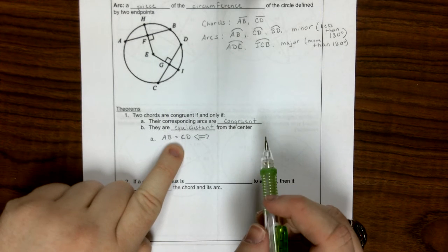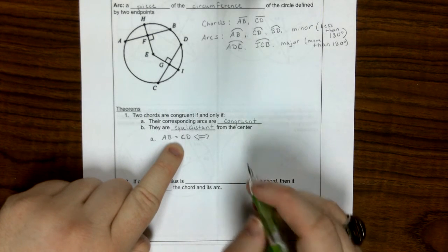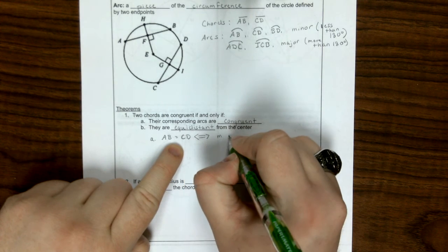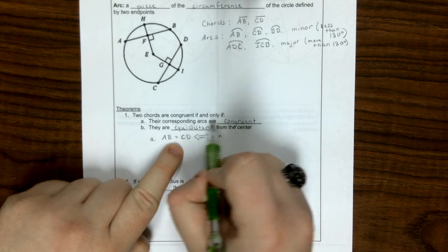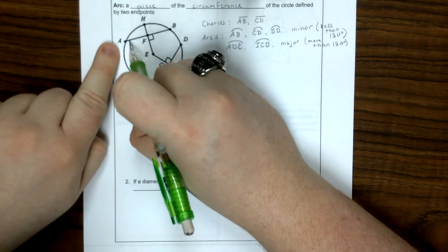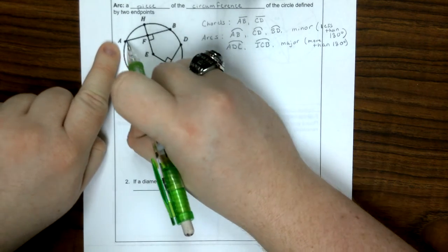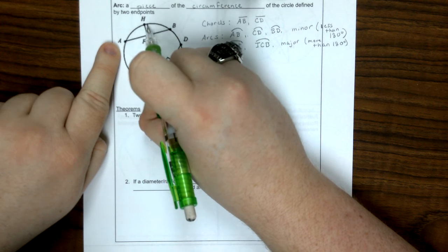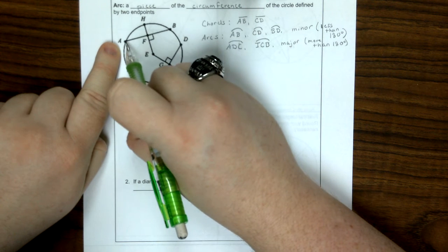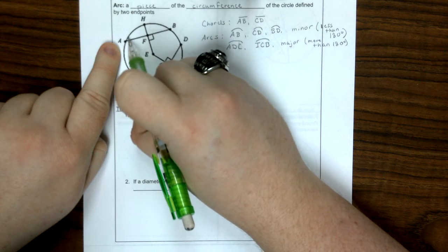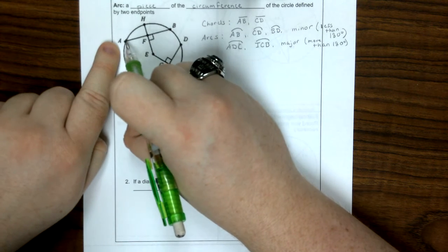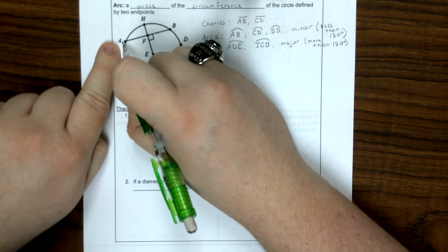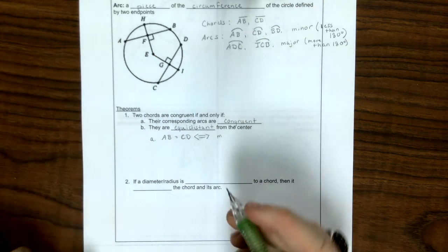So the chords are of equal length if the measure of their arc, the corresponding arc. So look at length AB, that chord. Notice that the arc AB is associated with the same chord. It's kind of like you cut a pizza really strangely. So the chord and the corresponding arc share the endpoints, essentially.